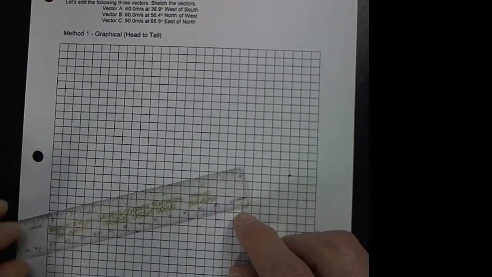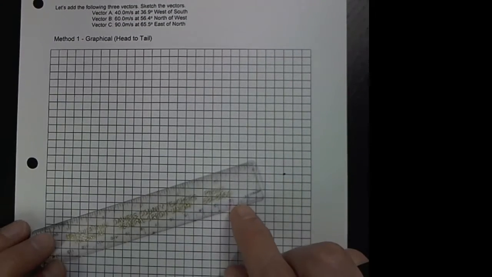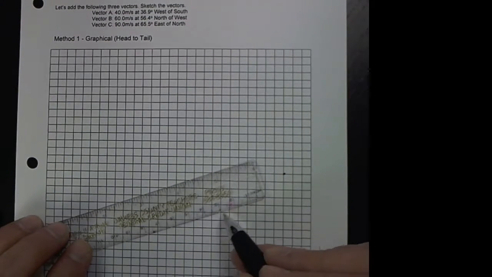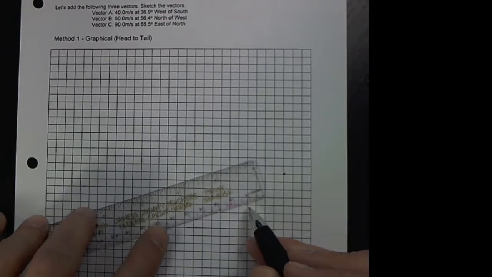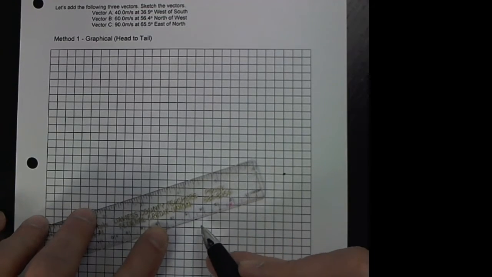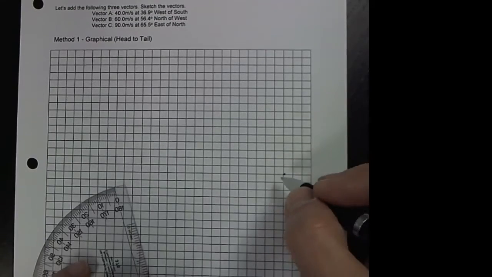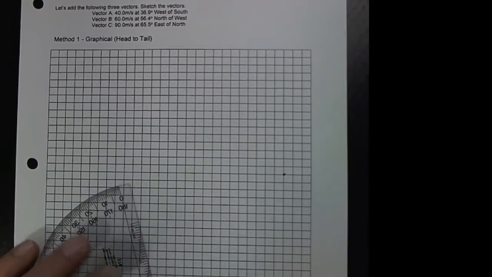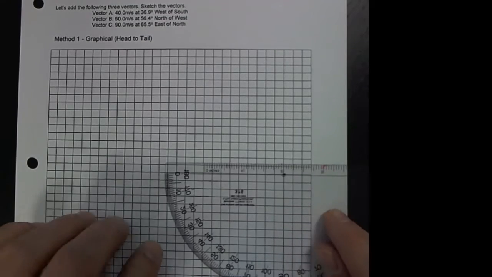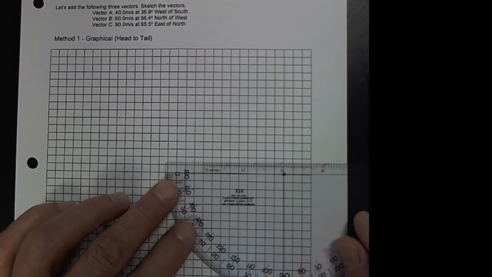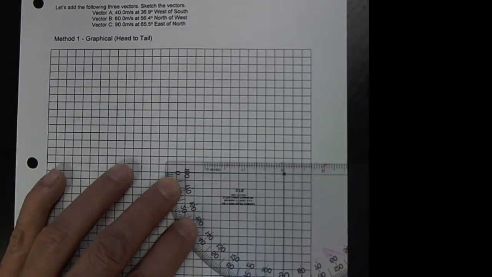That's the biggest one, so I'm going to try to set a scale of, let's see, 40 would only be this long, 60 this long, 90, that might do. So if this is my start position, I'm going to add these vectors graphically, or in other words, what I call head to tail. I'm going to line this up, and I'm going to make sure you can actually see what I'm doing.